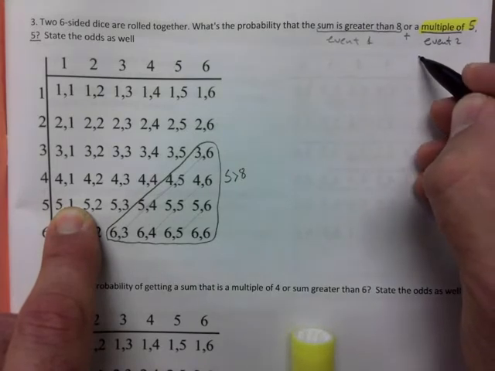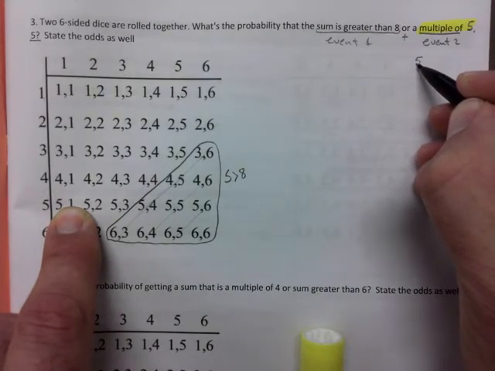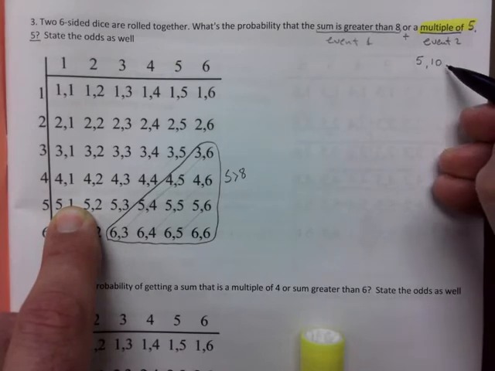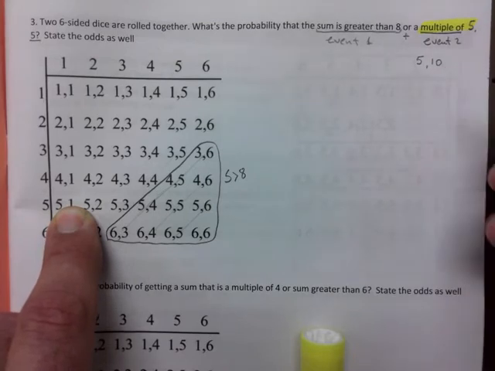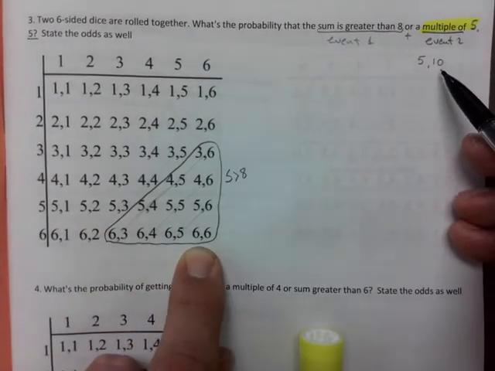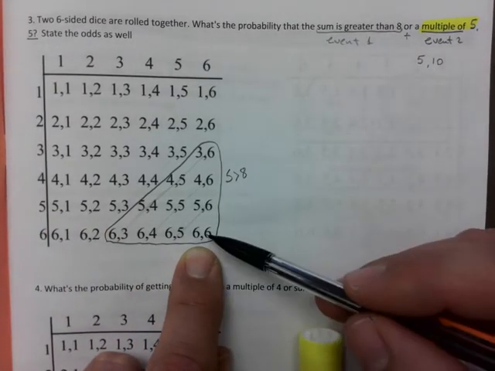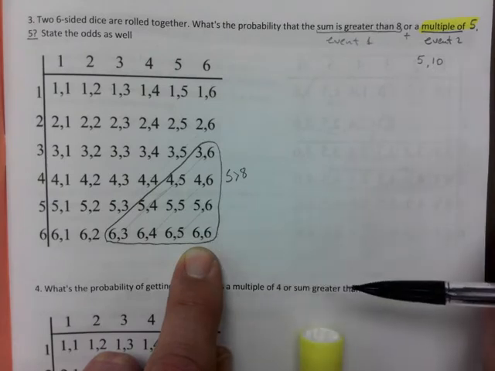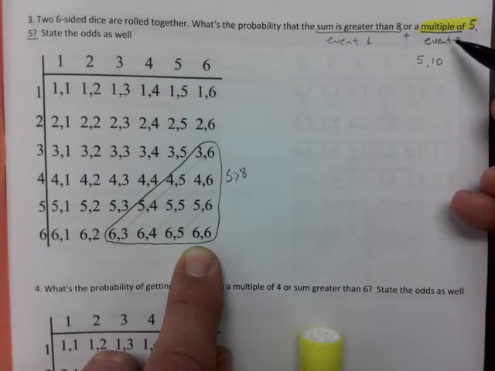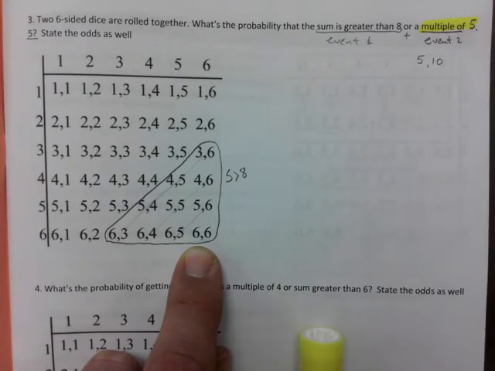Multiples of 5, you want a sum to be either 5 or 10, or the next one would be 15, but that's already past the opportunities, because the highest sum you can ever get is 12. So you want a sum of 5 or 10.